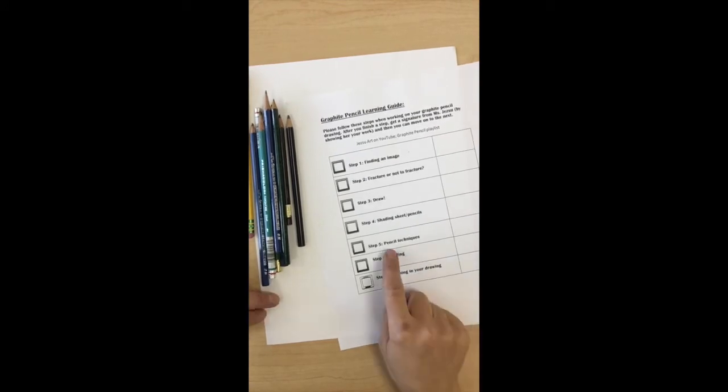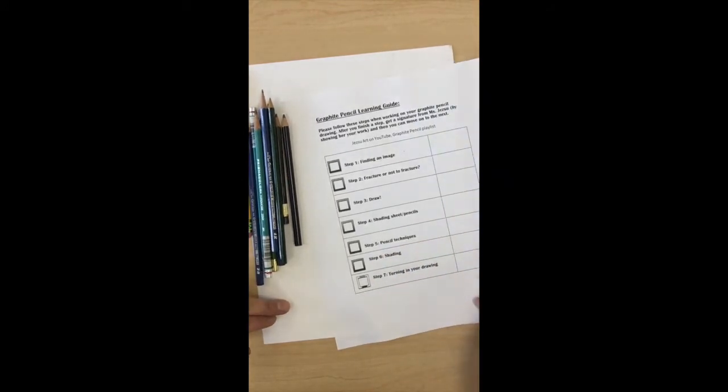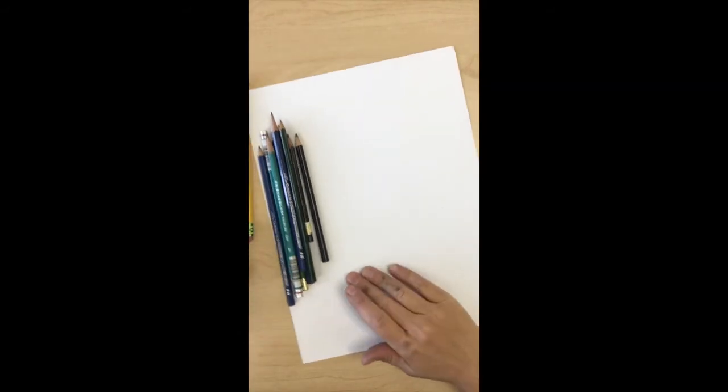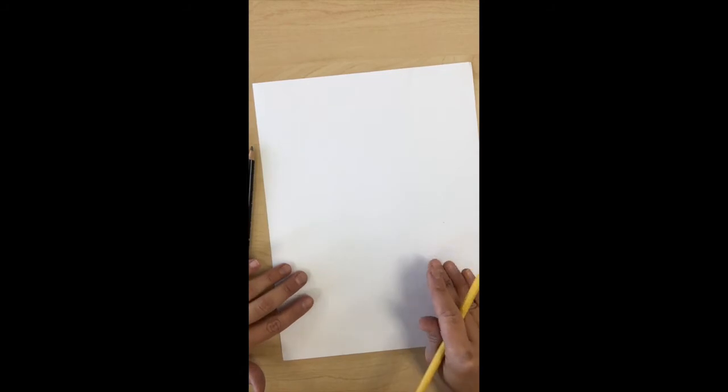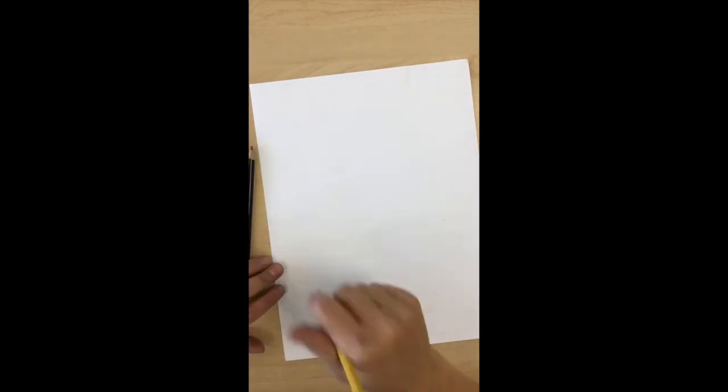All right, we are at step 5, pencil techniques, and what I'm going to do right now is teach you all the different ways to use these graphite pencils. So you need to, in your sketchbook, do this while I am showing it to you. So this is a follow along video.